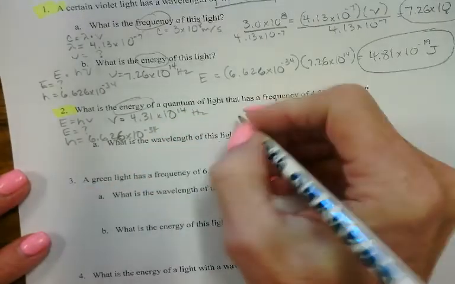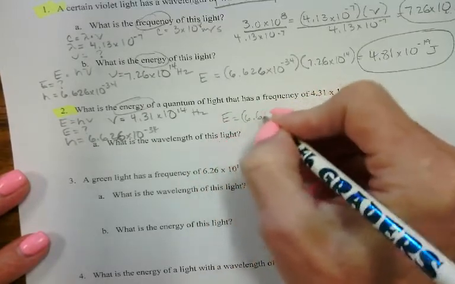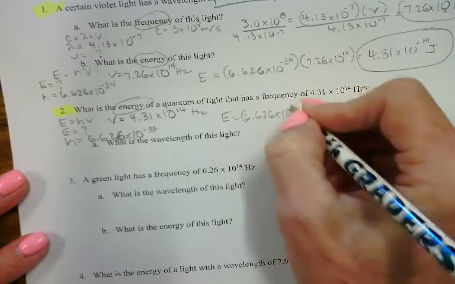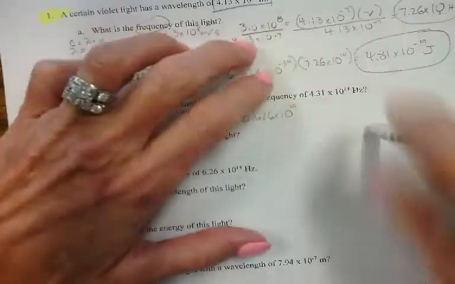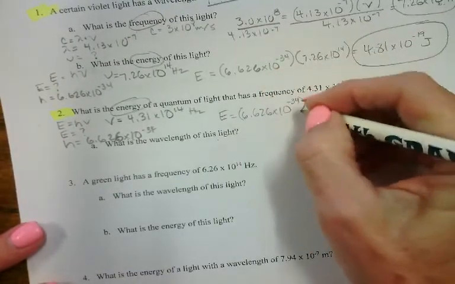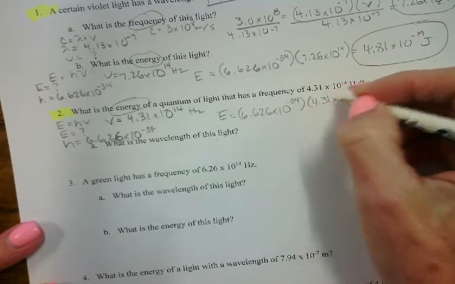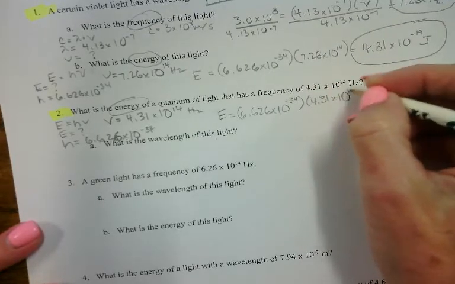Plug my numbers in. Energy is equal to 6.626 times 10 to the 14th. Sorry, looking in the wrong place. 10 to the minus 34th times 4.31 times 10 to the 14th hertz.